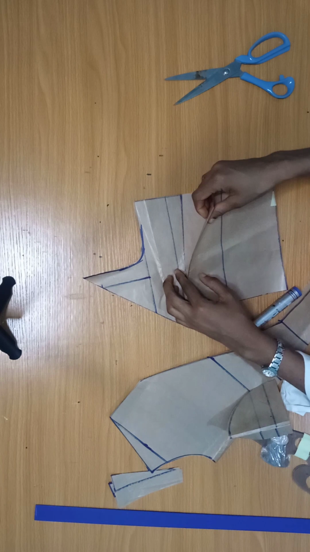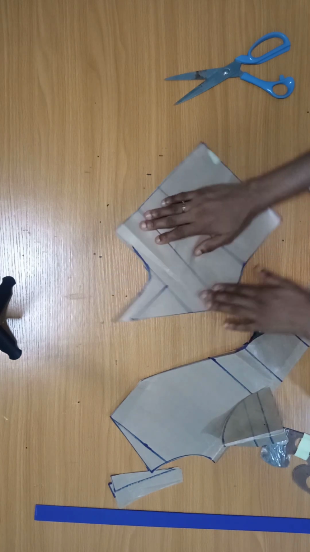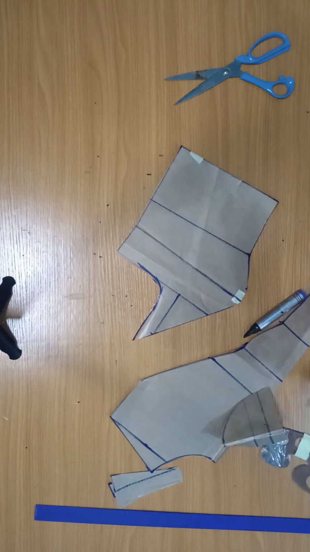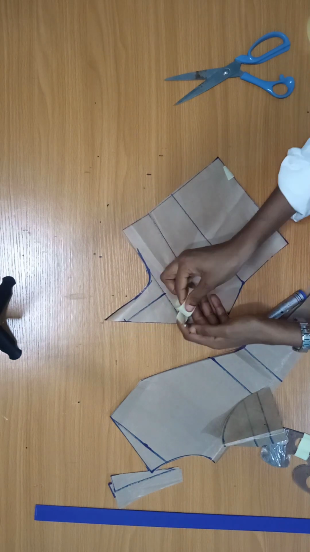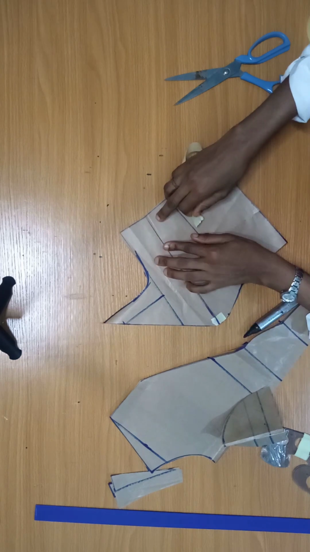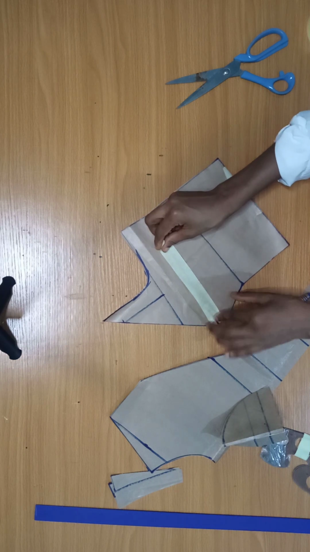That's the front is 1 inch longer than the back, so that you're not going to have shortage because of your back bust dart. So I closed it back like this. I made sure that the part that I slashed met up with the bust point line. I'm going to close it with my tape like this.